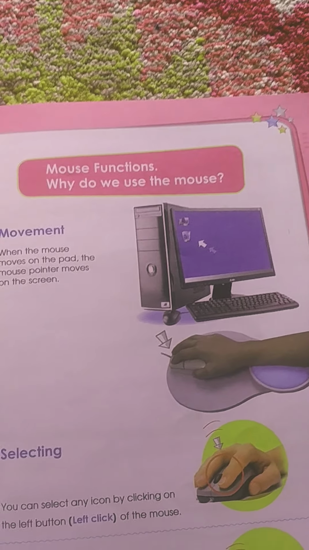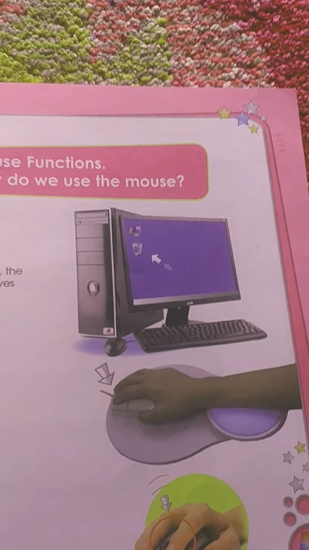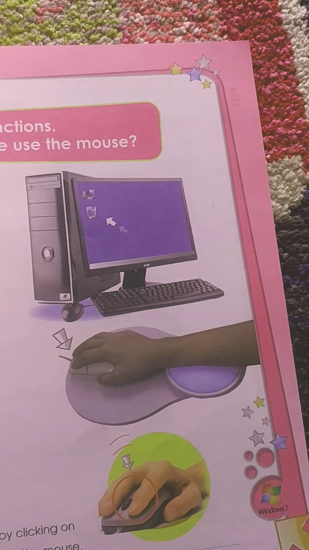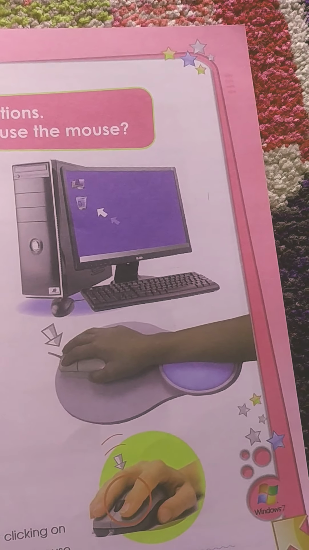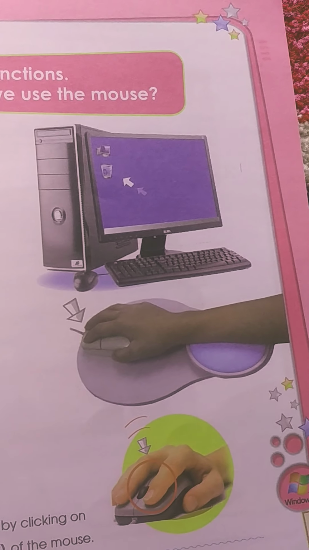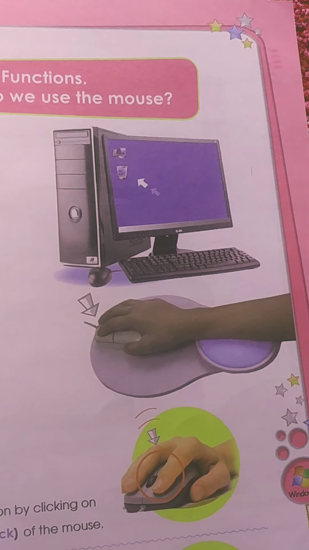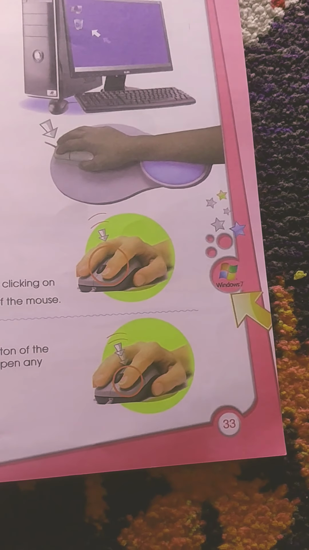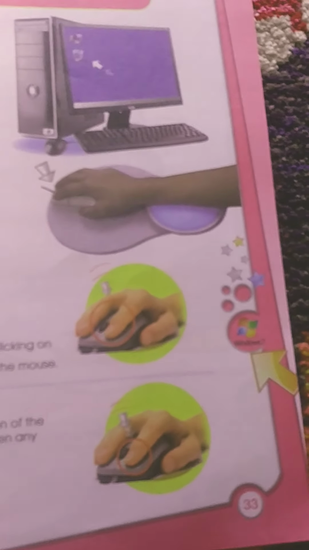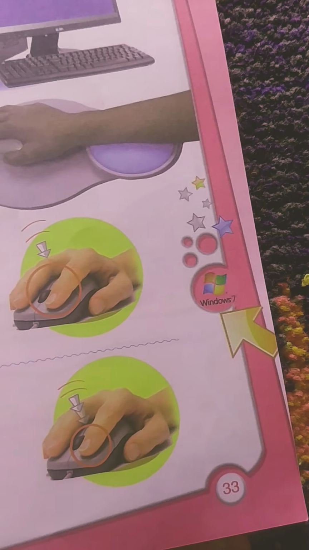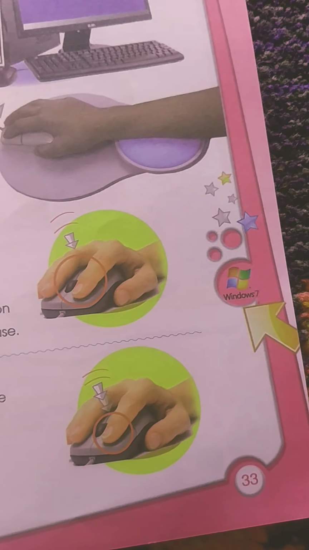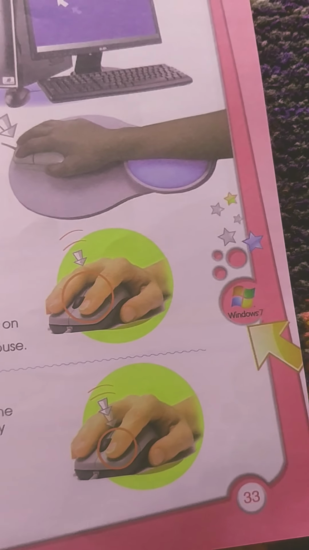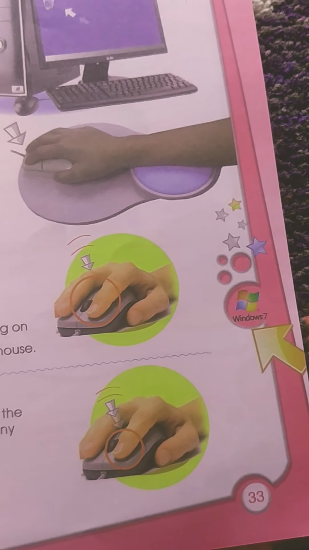But why do we use the mouse? First of all, we use the mouse for movement. So when the mouse moves on the pad, the mouse pointer moves on the screen. When you want to choose any one of the icons, you need to move the mouse. We call this selecting. You can select any icon by clicking on the left button, the left click of the mouse. Then you double click on the left button of the mouse, and you will open any selected icon.